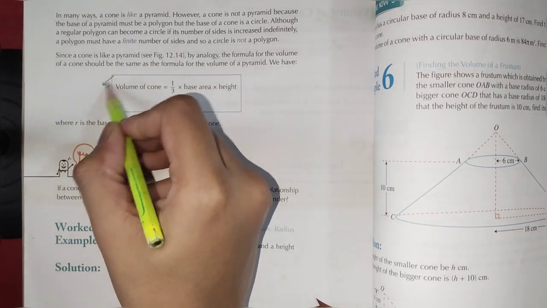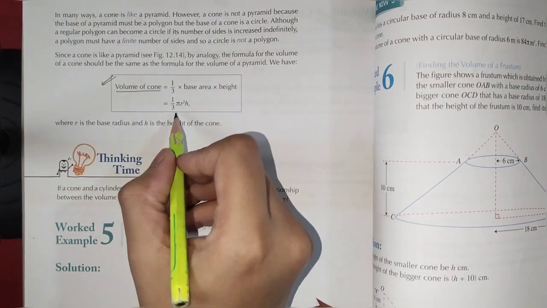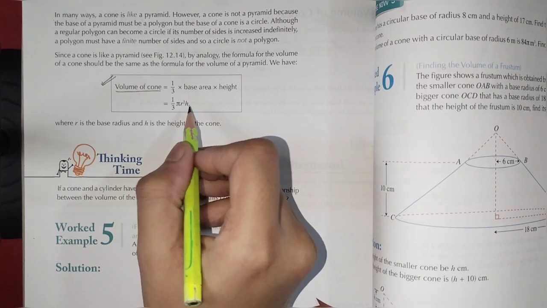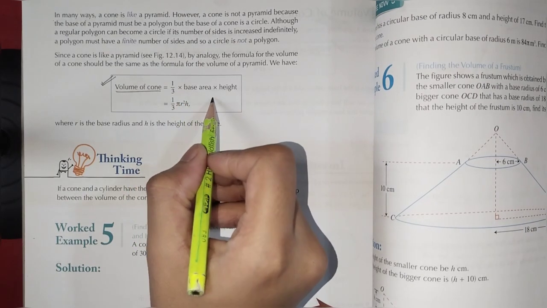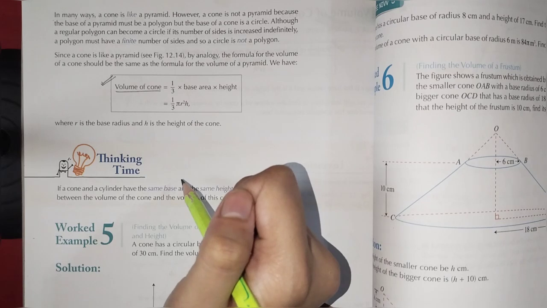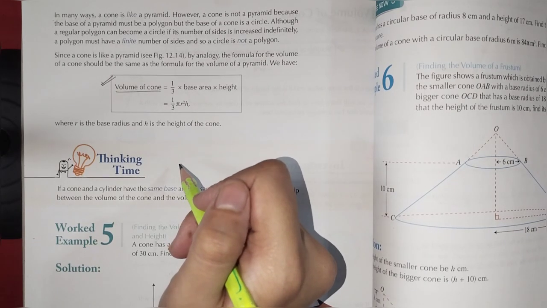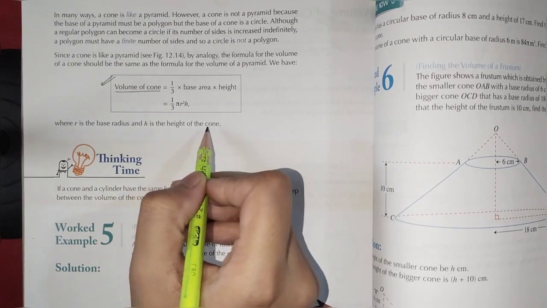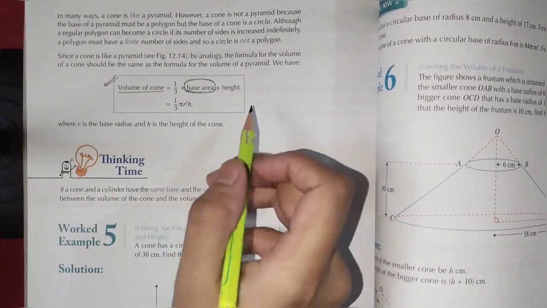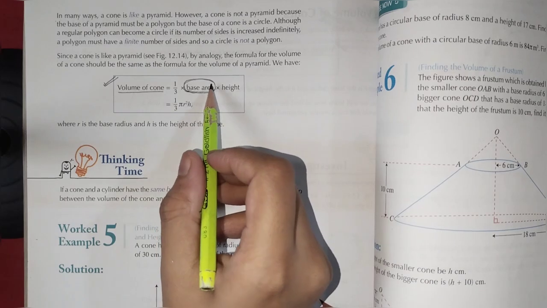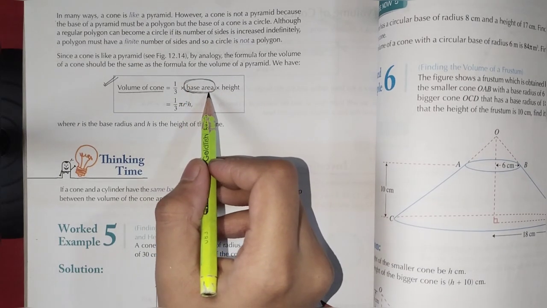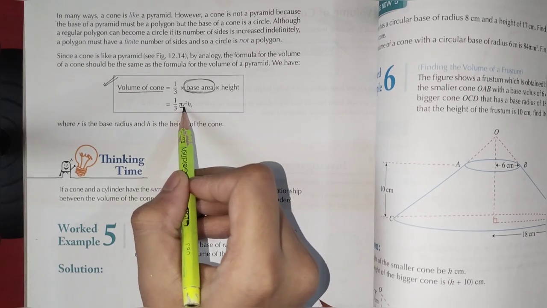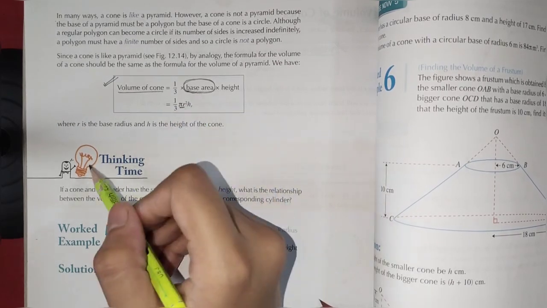Here we have our formula for the volume of a cone, which is 1/3 multiplied by pi multiplied by r square multiplied by h, which is 1/3 multiplied by base area multiplied by height. So you can remember it, 1/3 pi r square h, where r is the base radius and h is the height of the cone. As the base area of a cone is circular, and we know the area formula of a circle is pi r square, so here it is pi r square.